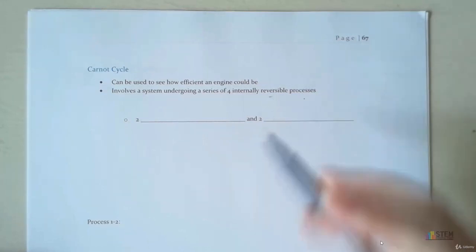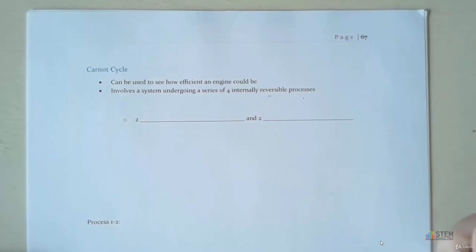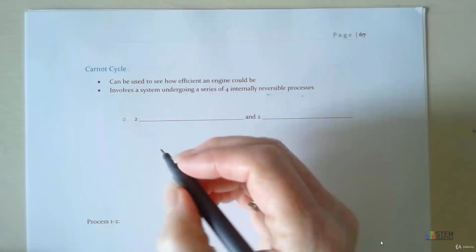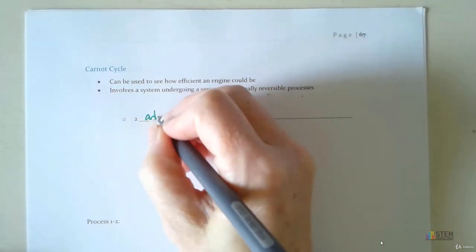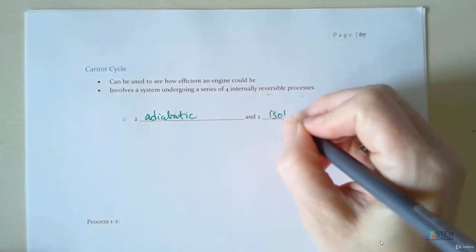Remember, reversible, that's like the optimal case you can have, and actual processes are typically irreversible, so this is kind of a theoretical case. Now, we said we had 4 processes. 2 of those processes are adiabatic, and the other 2 are going to be isothermal.